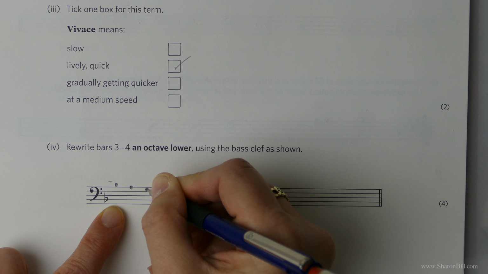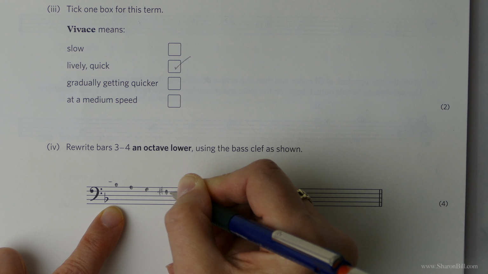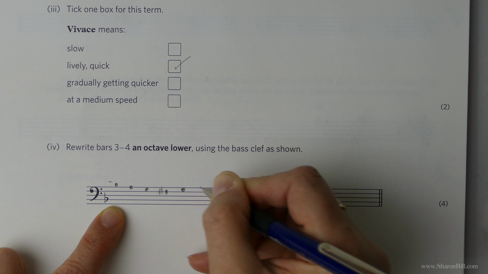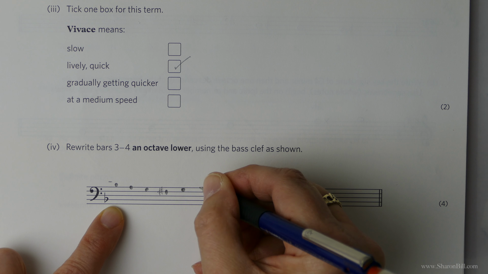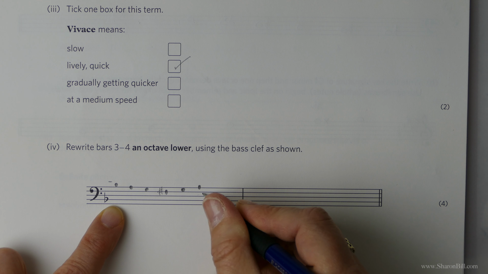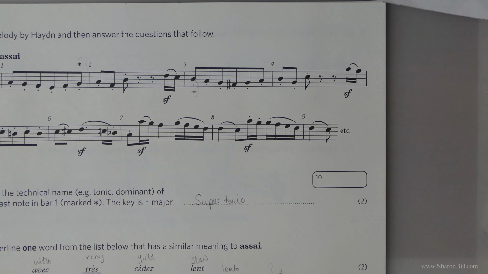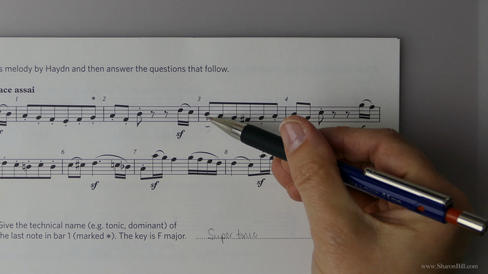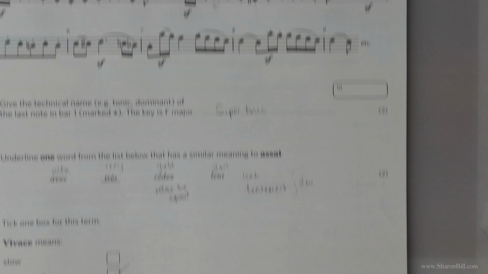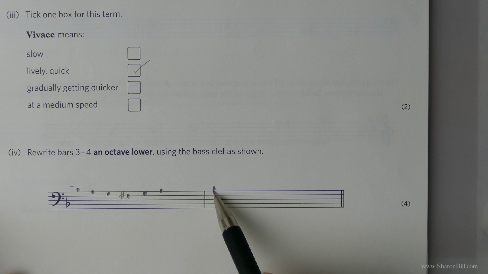down a step, down another step which is sharpened, back up a step, back up a step. I think I've squished those together a bit, got a bit more room there, never mind. And then back up a step. Now we should be, if we just look at the original, we should be back where we started, and so let's just make sure that's the case, and it is. So we know we've not gone wrong anywhere.